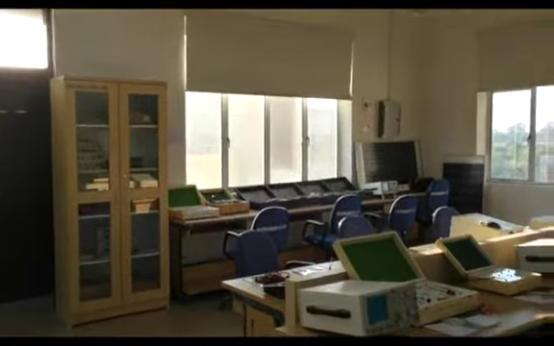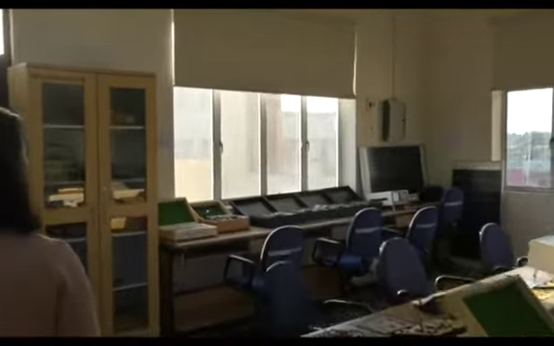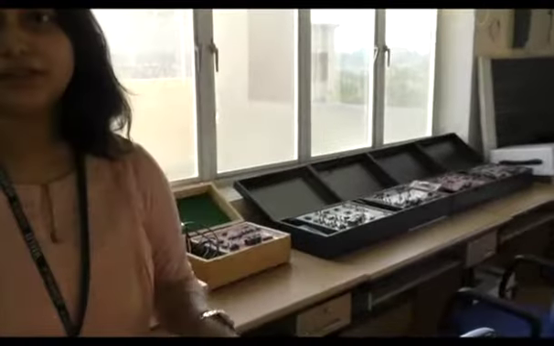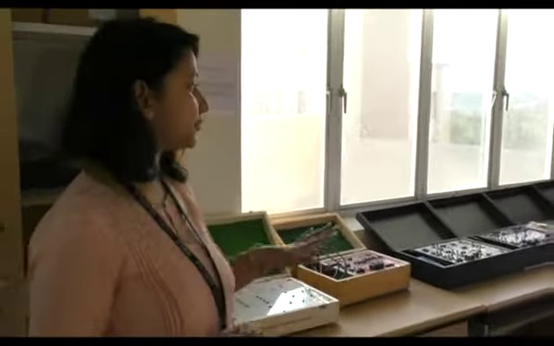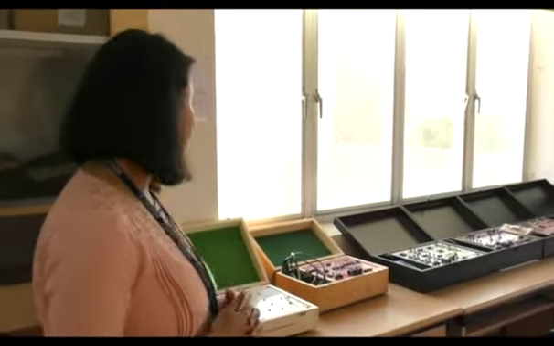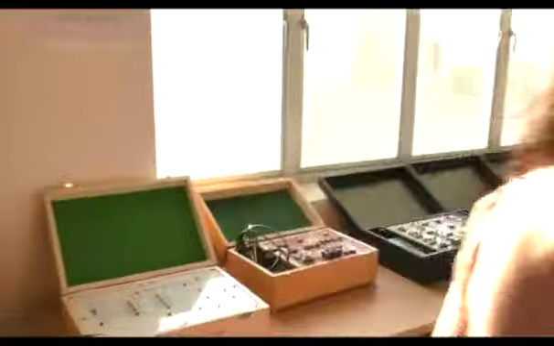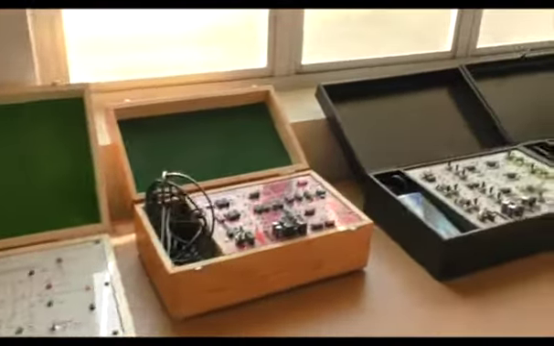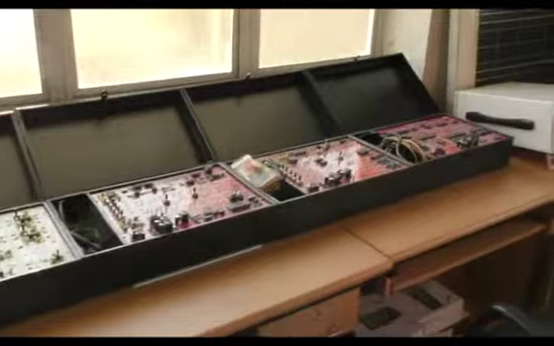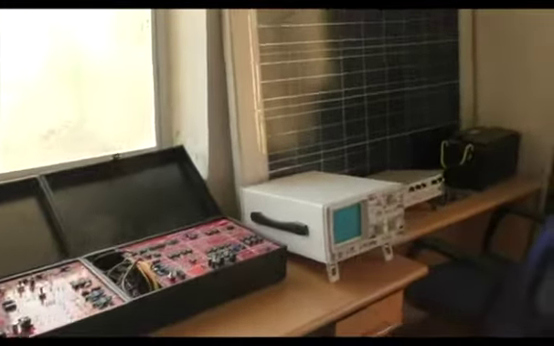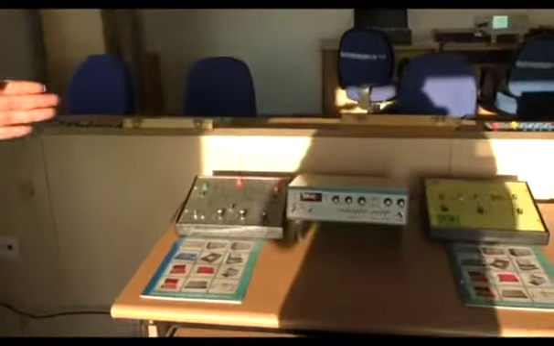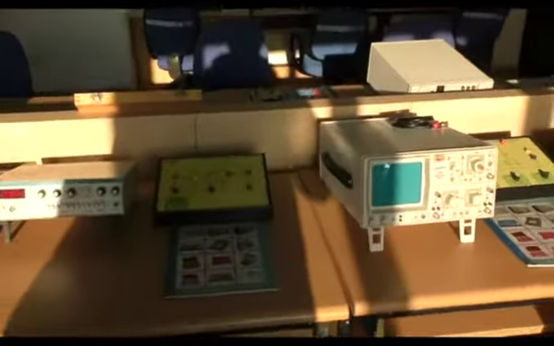And as you can see, this lab is divided into 4 sections. This section is particularly for the communication engineering kits and all the trainer kits for conducting the communication engineering lab. Like we have the pulse code modulation kit, frequency division multiplexing and demultiplexing kit, TTM kit, QPSK kit, BPSK kit. Then on this side we have amplitude modulation, frequency modulation, pulse code modulation.